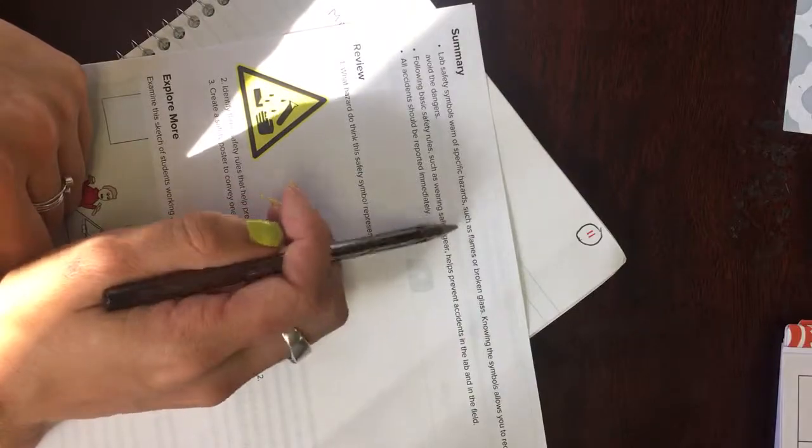Okay, now let's read through here. The summary. Let's see if I need anything. Lab safety symbols warn of specific hazards. Following basic safety rules, such as wearing safety gear, helps prevent accidents. All accidents should be reported. That's a pretty good summary. I don't need to copy that down. You can if you want to.